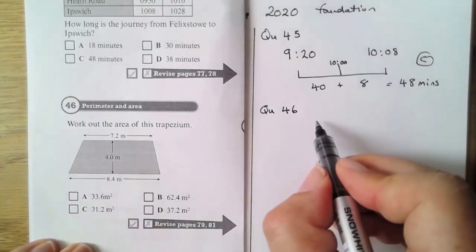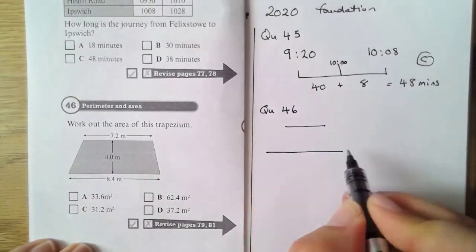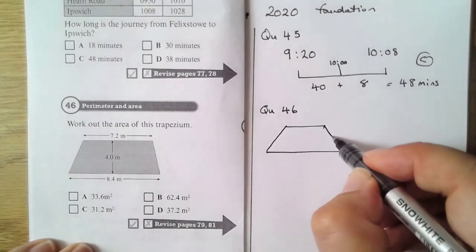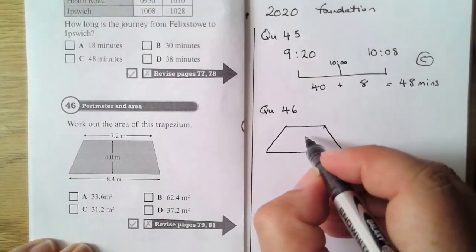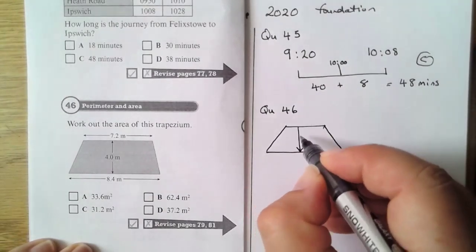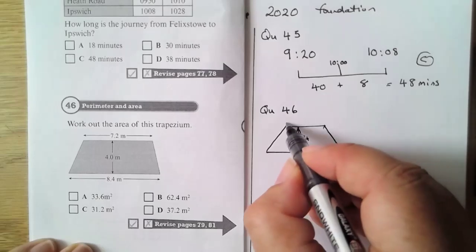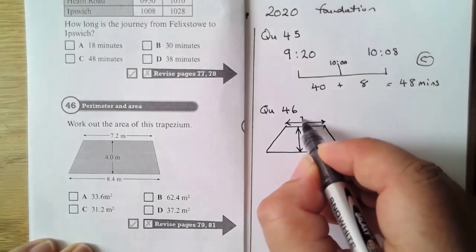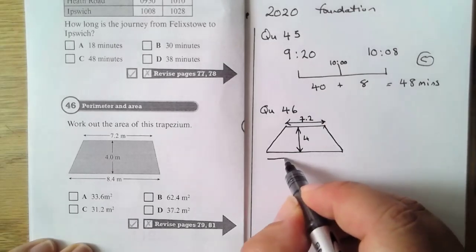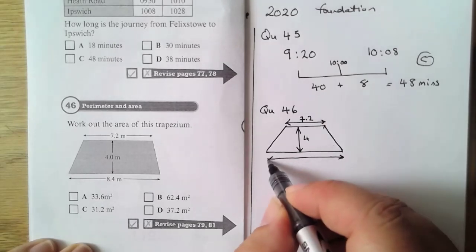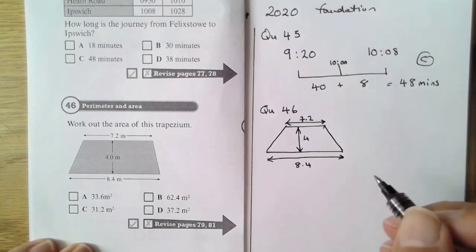The trapezium, let's sketch it out. Often a good idea to sketch something out. This is for 7.2. 8.4.